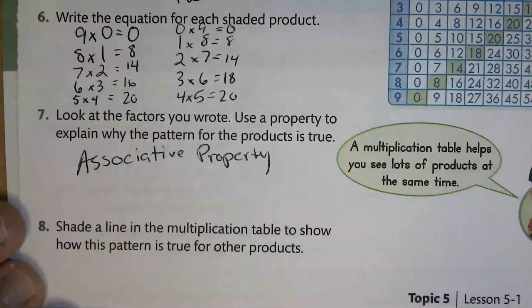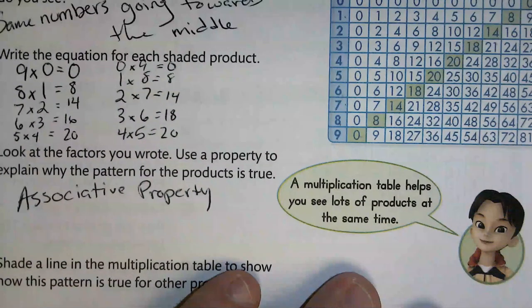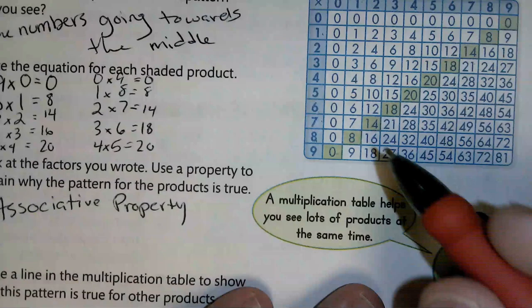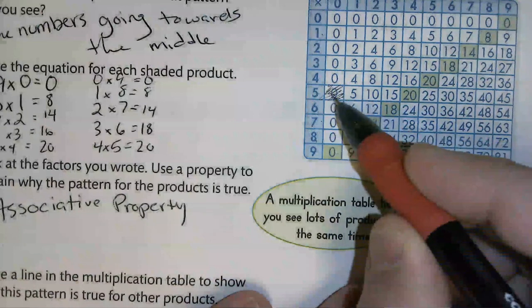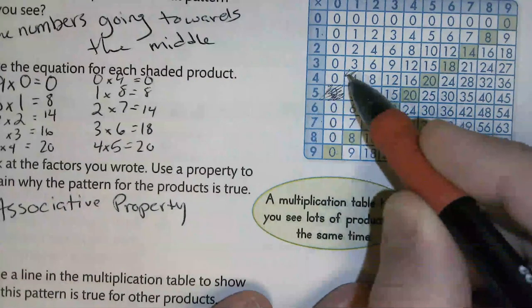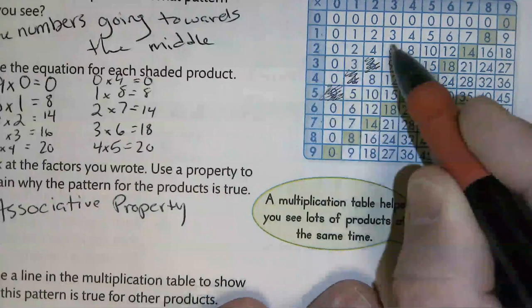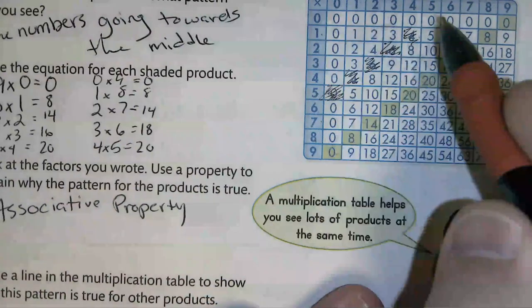Well, number 8, it says shade a line in the multiplication table to show how this pattern is true for other products. All right, so when we take a look up here, what are some other ones? Let's start with 5 times 0. So I'm going to shade that in. All right, if 5 times 0 is 0, 4 times 1 was 4, 3 times 2 is 6, 2 times 3 is 6, 1 times 4 is 4, 0 times 5 is 0.